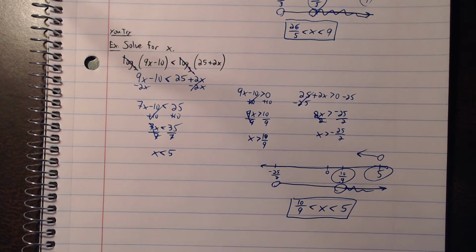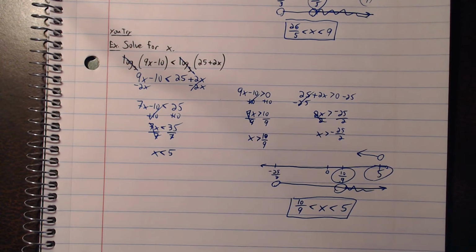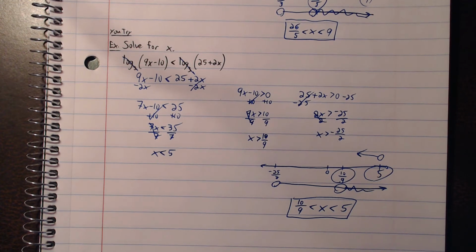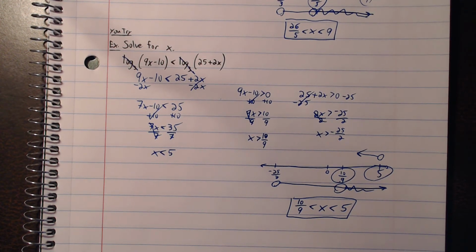All right, so those are logarithmic equations and inequalities. Not the most difficult thing in the world. However, the extraneous solutions and the upper and lower limits, those are the things that kind of get a little bit tricky. So if you have any questions on this, leave them in the comments, or better yet, bring them with you to class, and I'd love to answer them there.